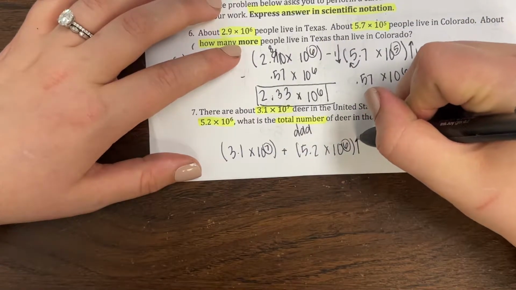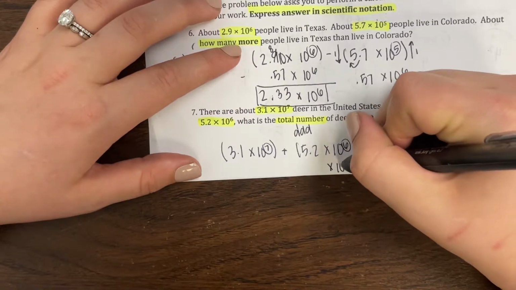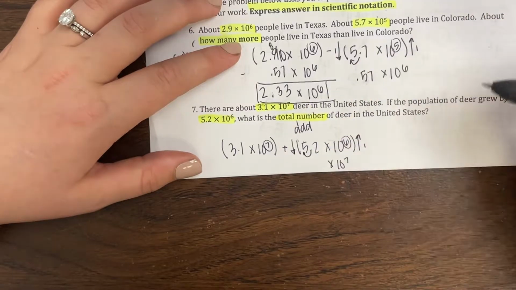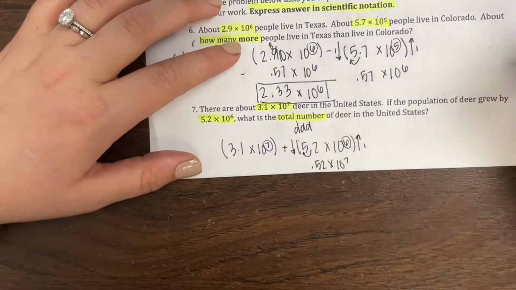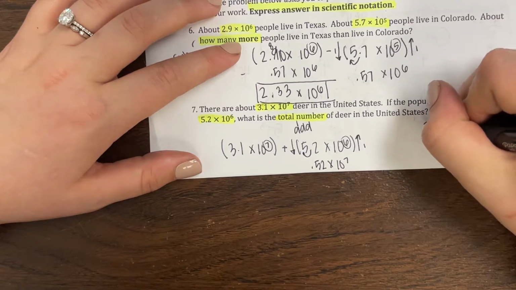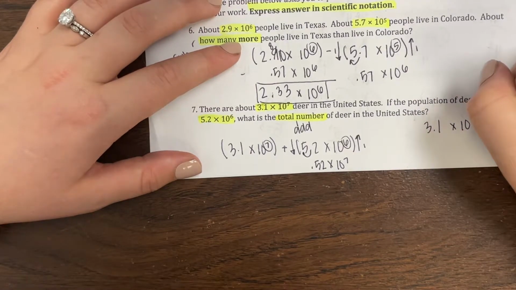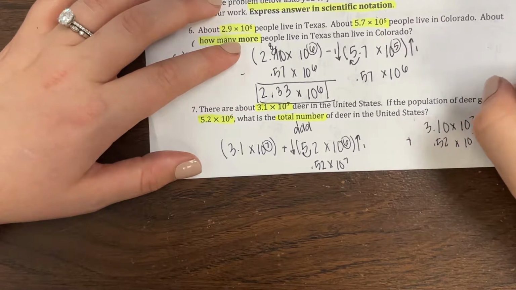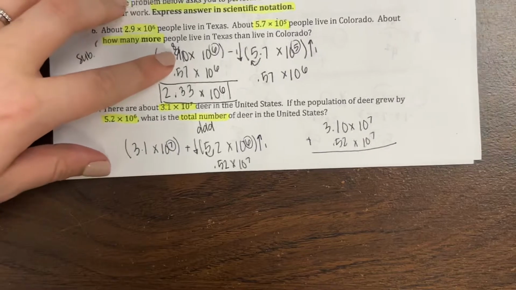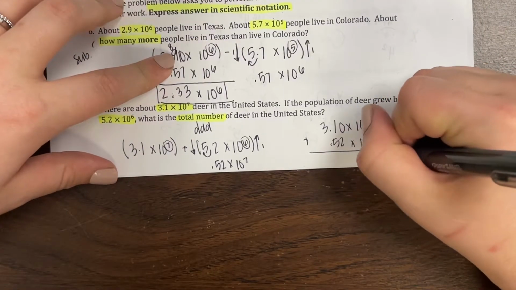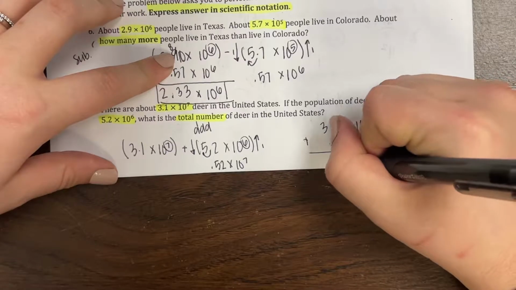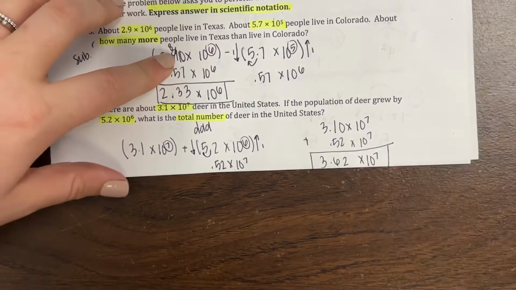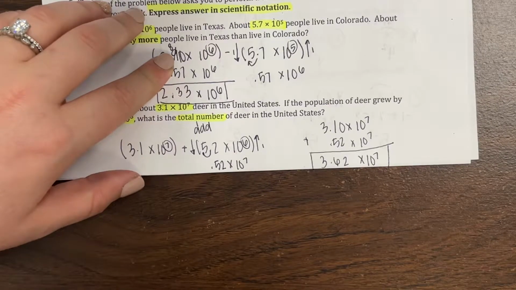So I'm going to make that 6 go up by 1, so it will be 7, which makes the coefficient go down by 1, moving the decimal to the left. Now it's 0.52. So I will do 3.1 times 10 to the 7th plus 0.52 times 10 to the 7th. Okay, keeping the exponent the same, I will add everything together. 2, 6, 3. 3.62 times 10 to the power of 7.